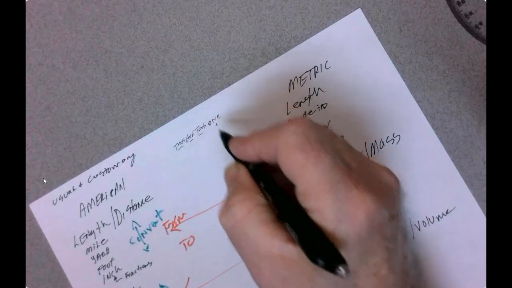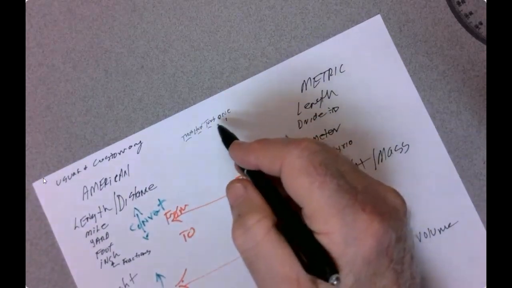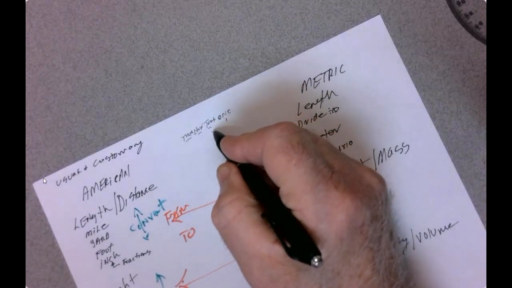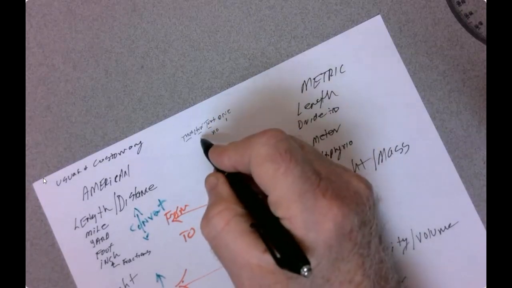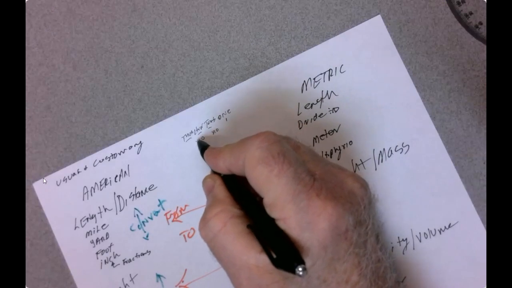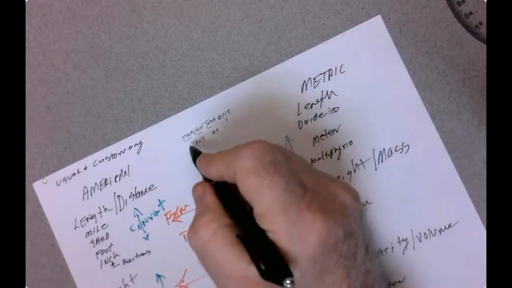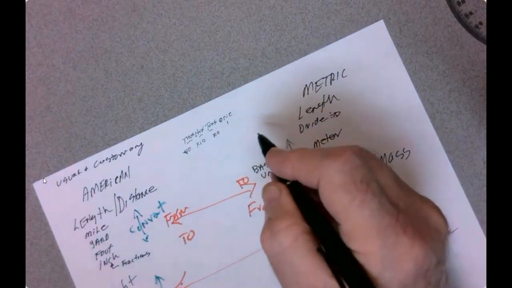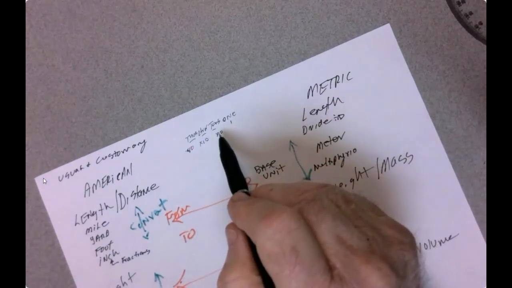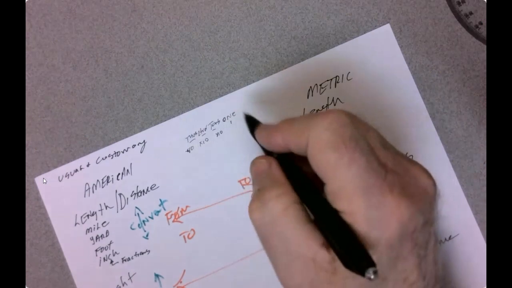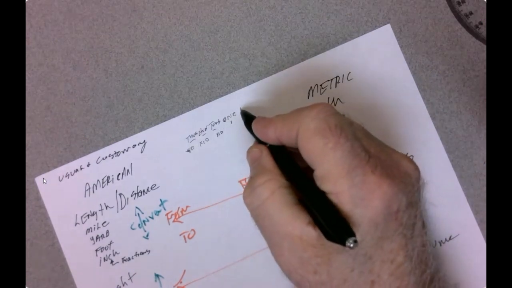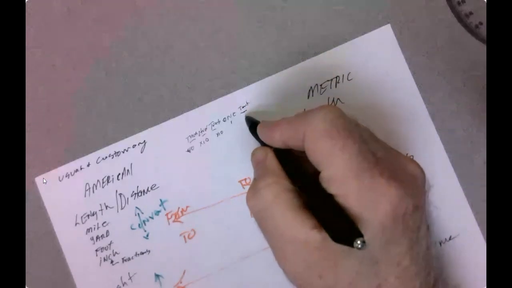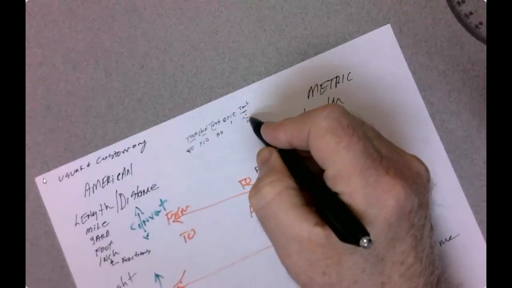And remember that the distinction between these place values is that 10 is 10 times 1, 100 is 10 times 10, and 1,000 is another multiple of 10. 10 times 100 is 1,000. So each place value we go to the left, we're multiplying by 10. Each place value we go to the right, we are dividing by 10.